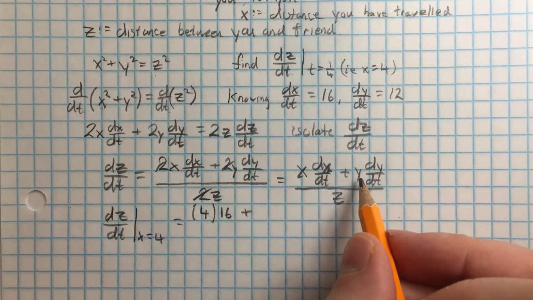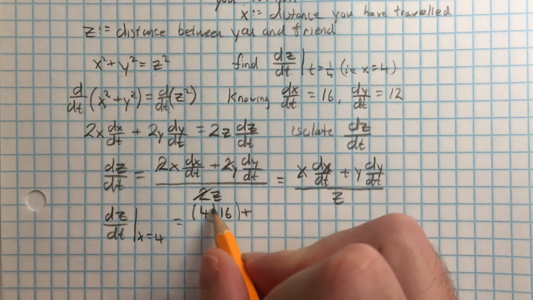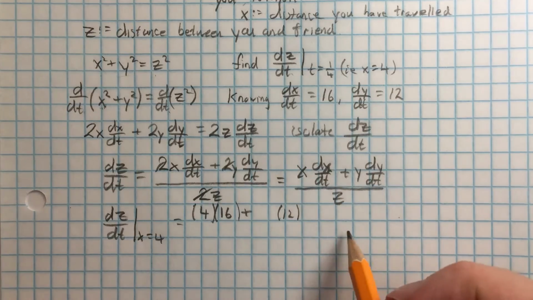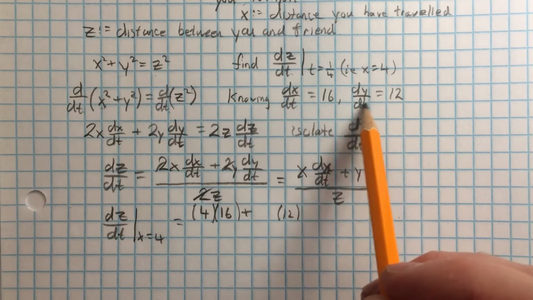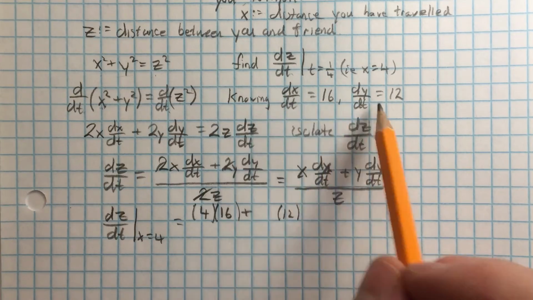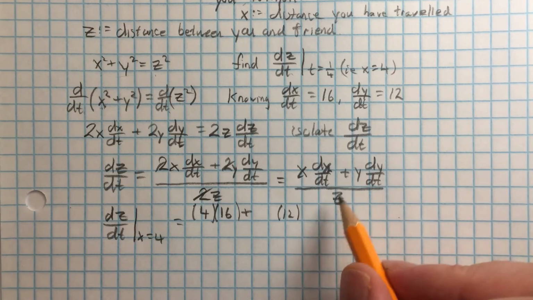Y we do not have at the moment, but dy/dt is 12. Okay, so I fill in 12 there. That was always known from the beginning. You just got to realize that you know it in a sense. You got to realize that 12 is really the derivative of y. It's important to realize that in terms of this notation, so you'll know how to fill things in when you get to the end. So we just need y and z.